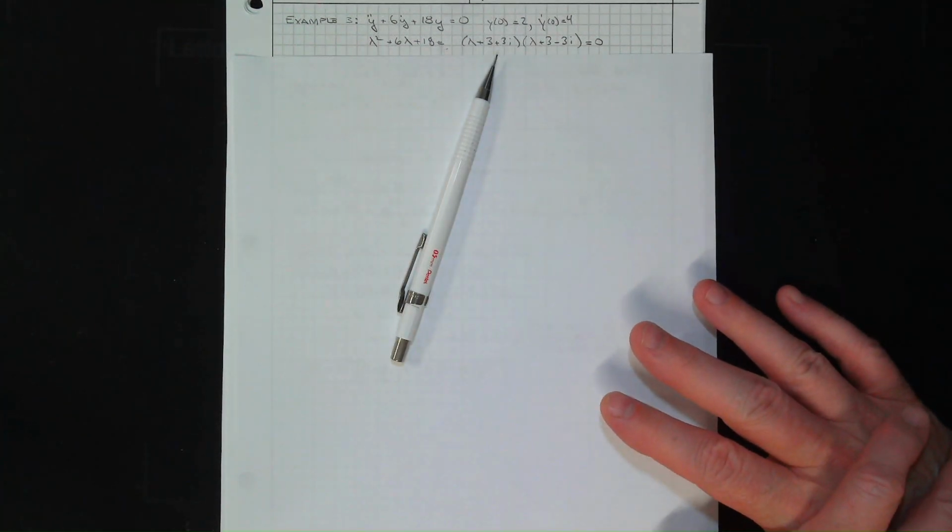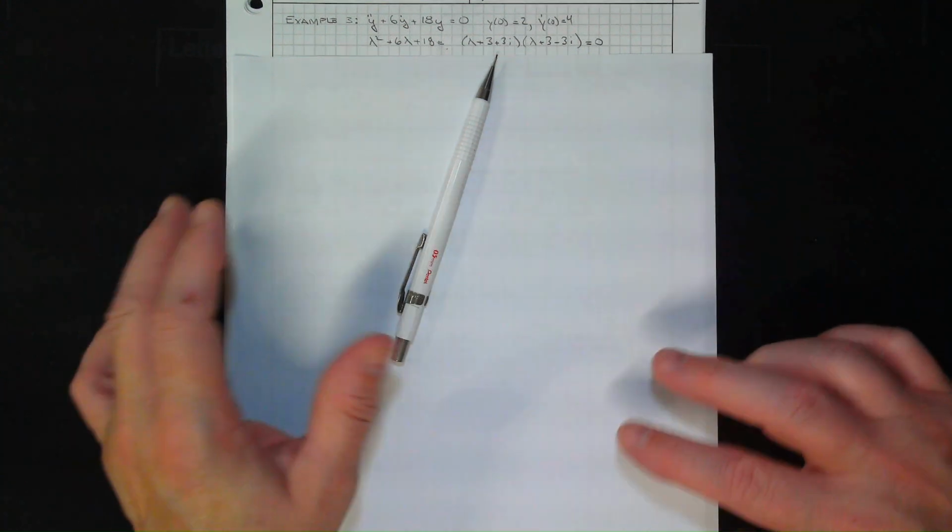But for this one, this is now a little bit different. We've done one with two real roots. We did one with repeated roots. Now we're having complex roots. That's one of the complications that comes from second order as you go to higher order systems: you can have complex roots. Well, that is what we indeed have here.